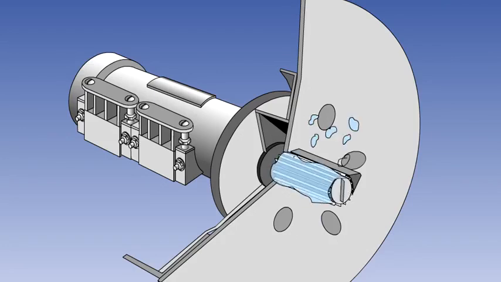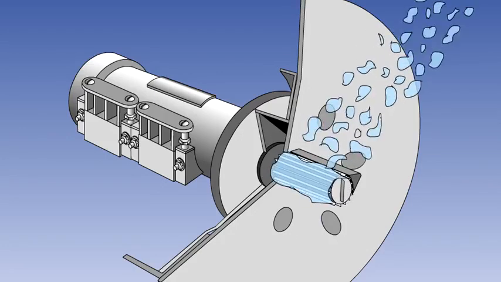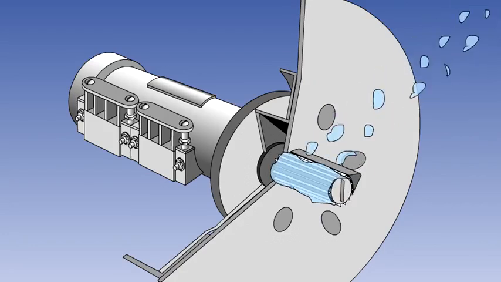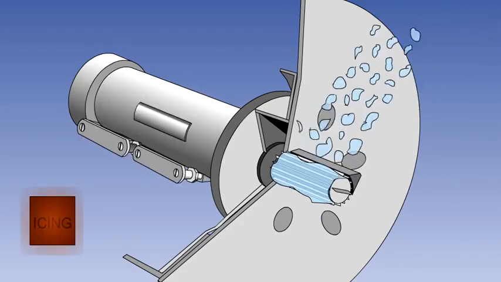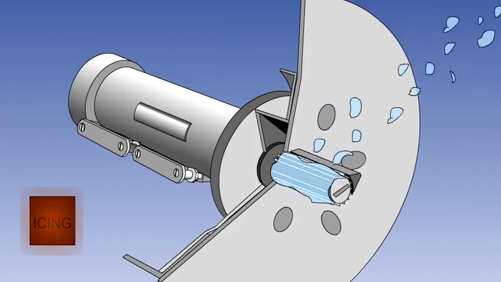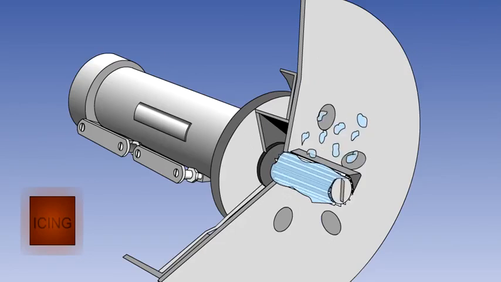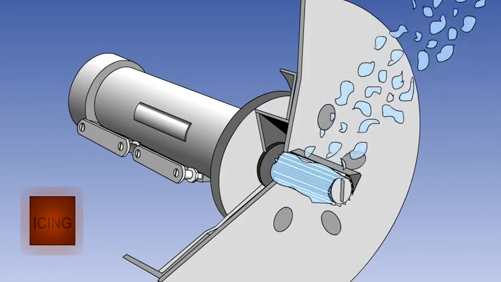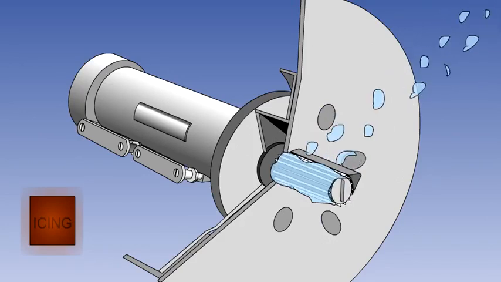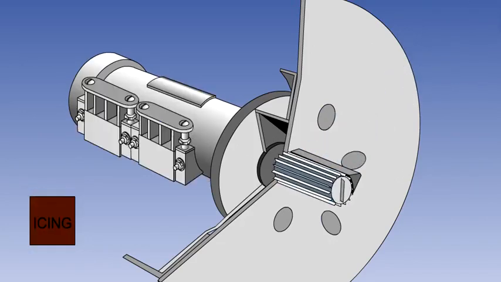In icing conditions, ice builds up on the rotor and is shaved off by the cutter. Shaving off the ice requires greater rotational torque and causes the motor to rotate slightly in its flexible mountings. This movement operates a microswitch which gives an ice warning. The warning remains as long as ice continues to foul the cutter blade.